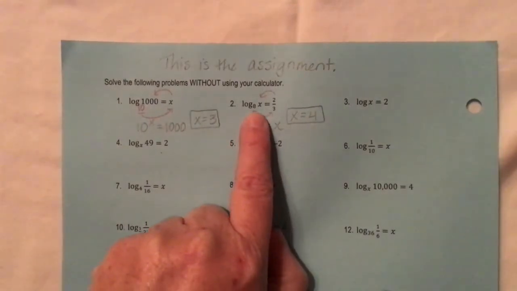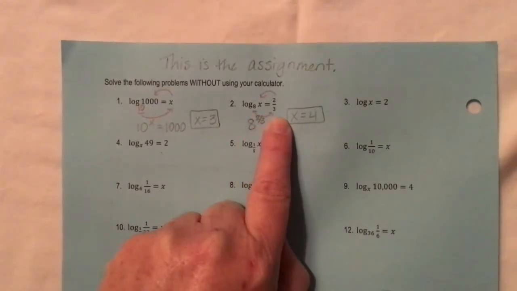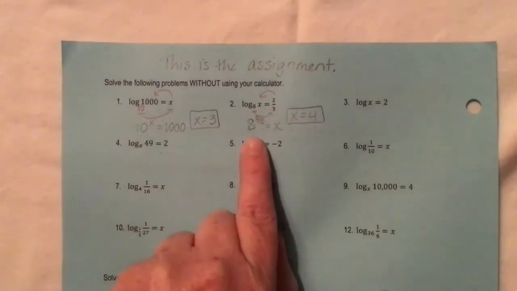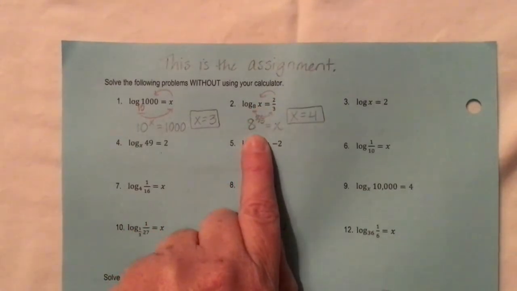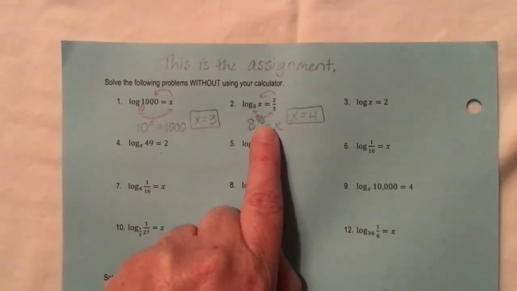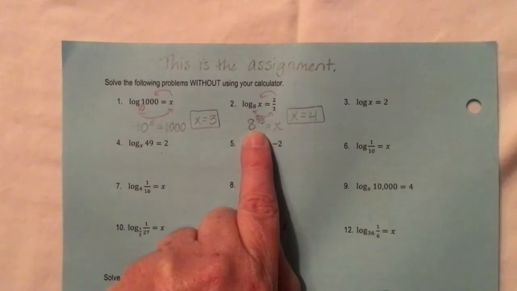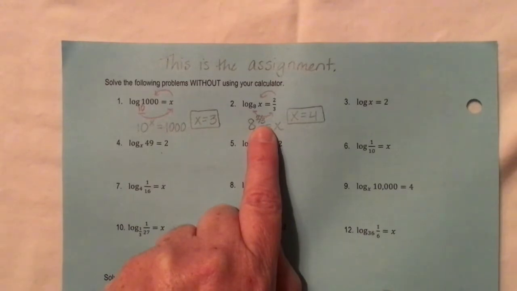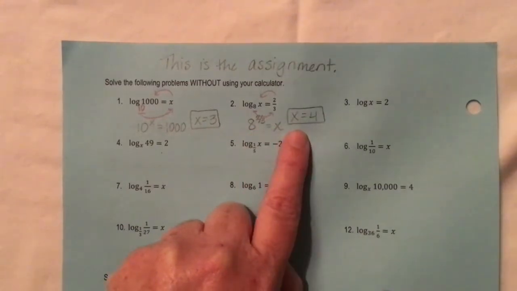Same thing here, 8 to the 2/3 power is x. So this one I'm having to simplify. I guess I haven't talked in a while. Simplify 8 to the 2/3 power. Remember, this is the cube root of 8, right? So 2 times 2 times 2 is 8. So 2 to the 2nd power is 4.